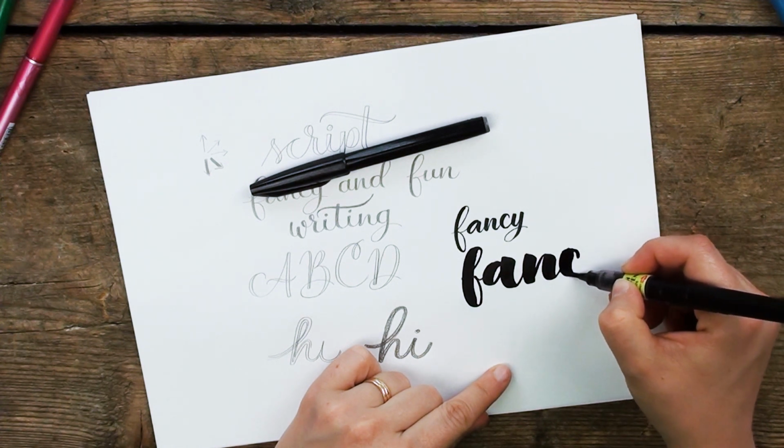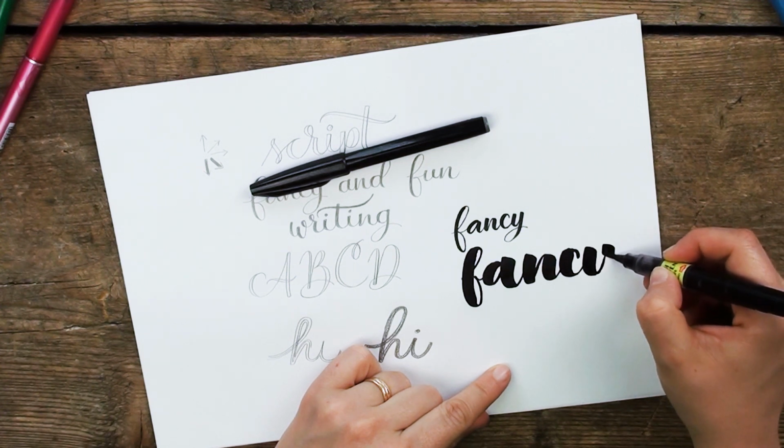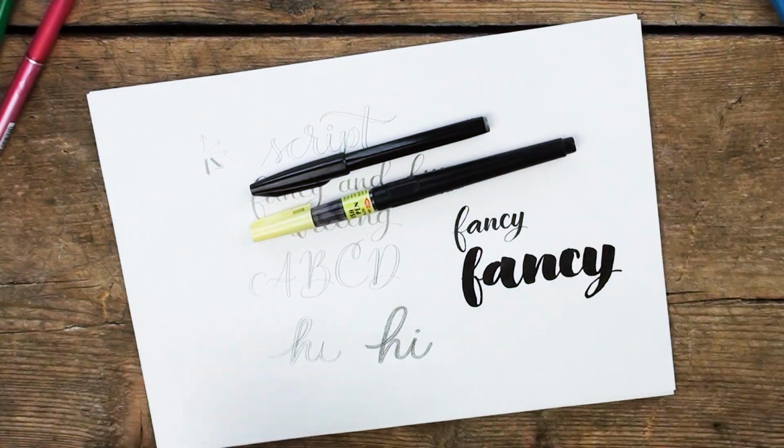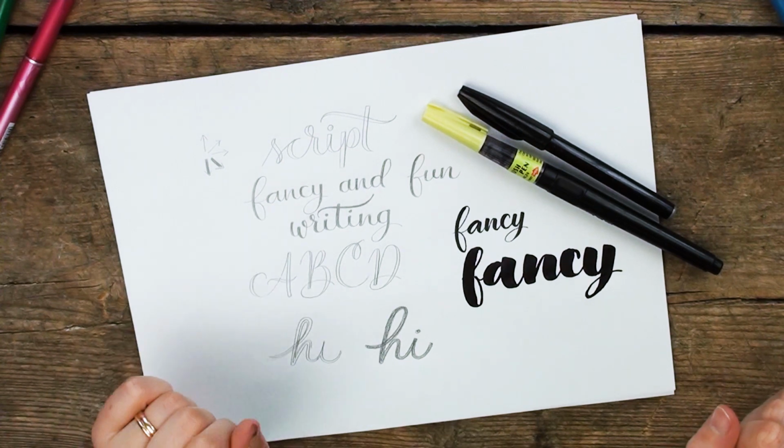And as you can see, you cannot rush this. Just let it take time. These are so much fun. But you can do it just with a pencil as well.